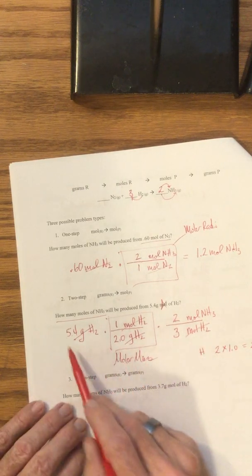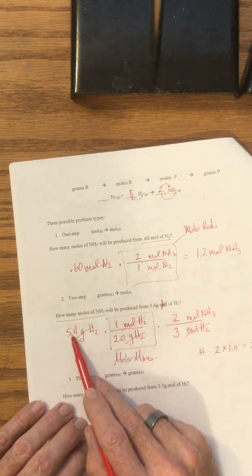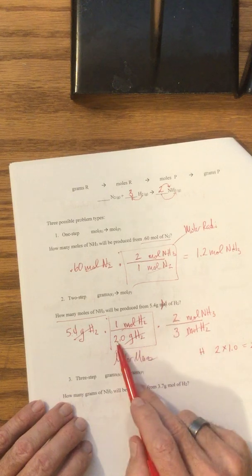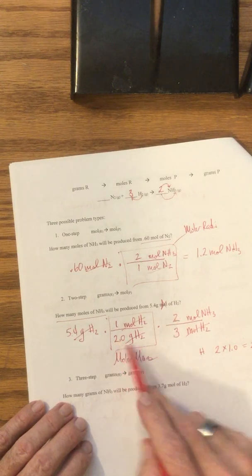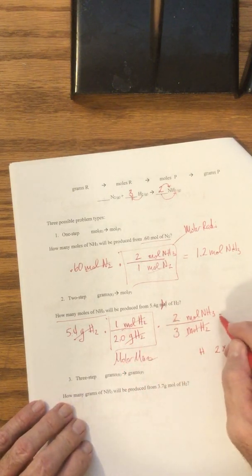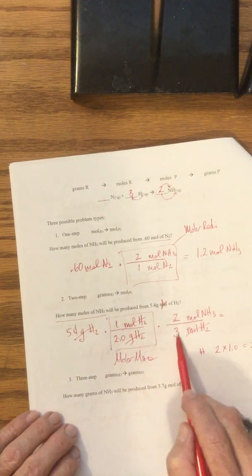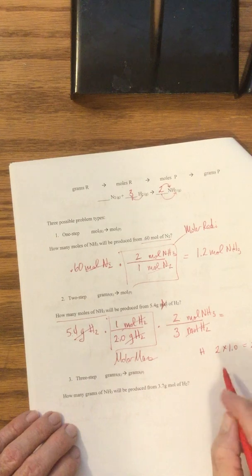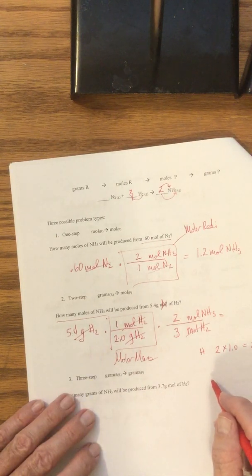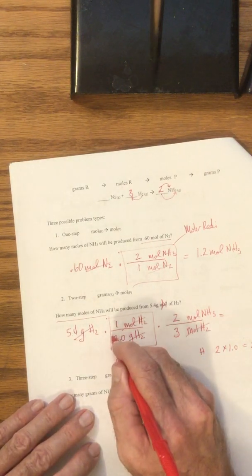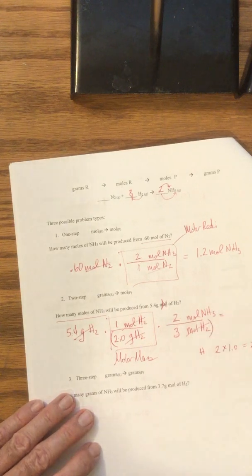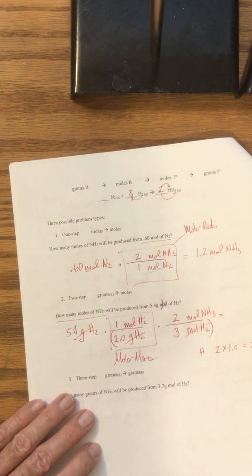So now what I do is I simply multiply the top, 5.4 times 2, and divide it by the bottom, 2.0 times 3. You can get your calculators out and try this. Remember, you have multiple things in the denominator, so you're going to have to use parentheses, one here and one there on your calculator.